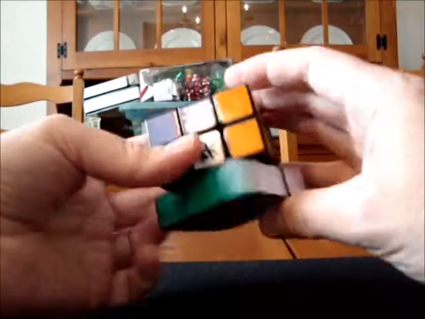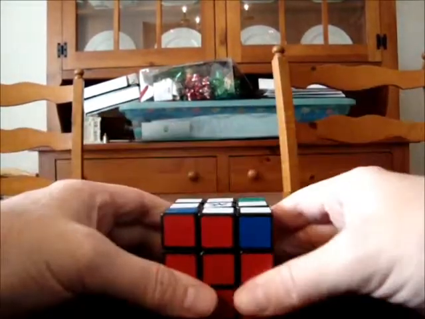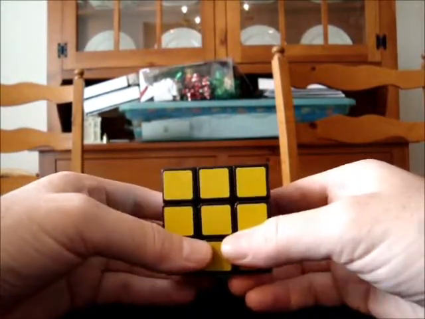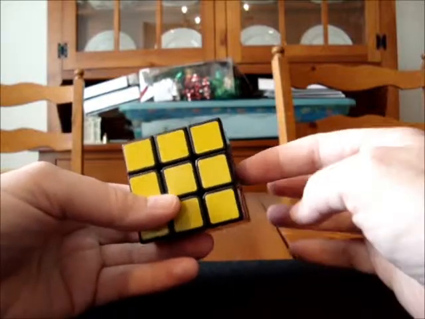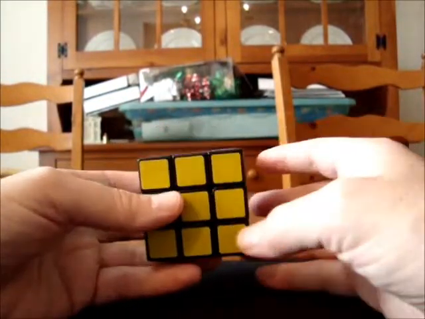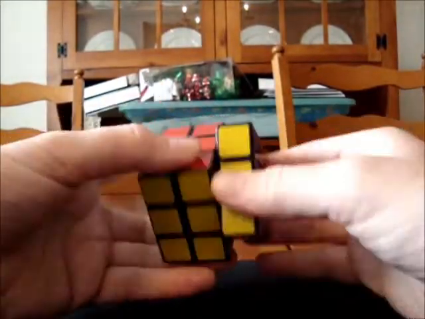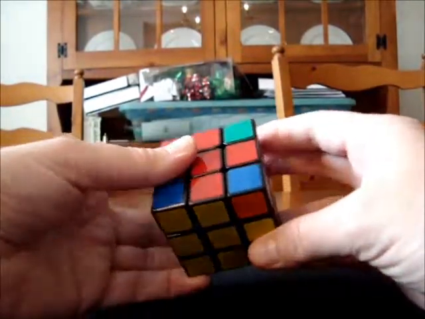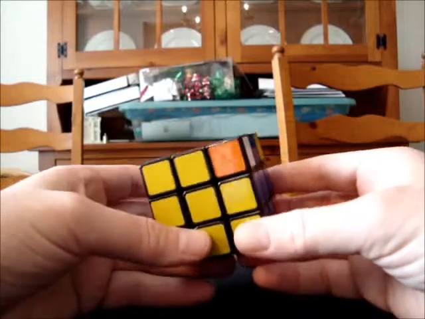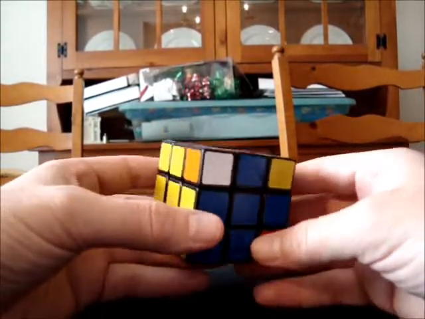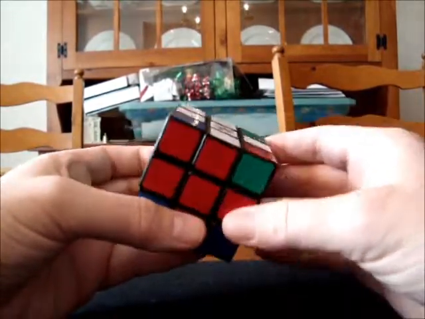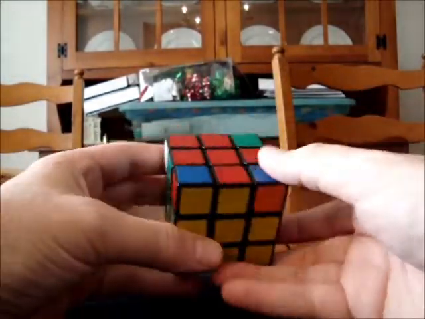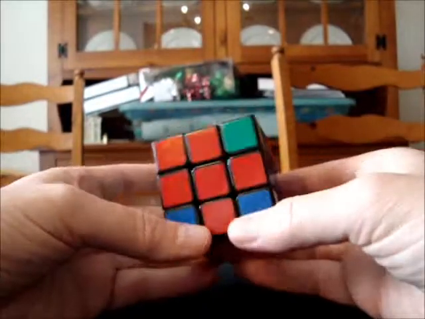Again, commutator on the right side. Hold the cube now with red on top, yellow in the front. Let's do another commutator on the right side. What does that give us? Well, again, we've got 5 unsolved corners. Okay, in this case, I've got 3 unsolved on the white side and 2 unsolved on the bottom.